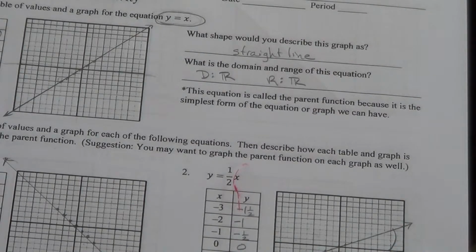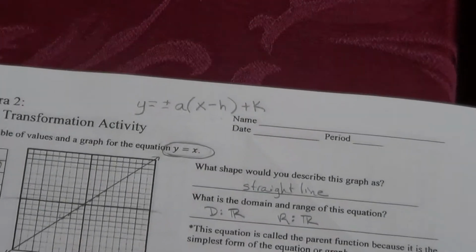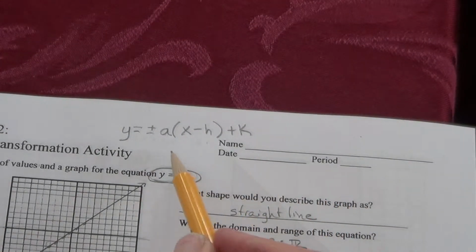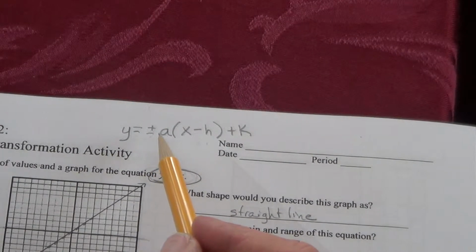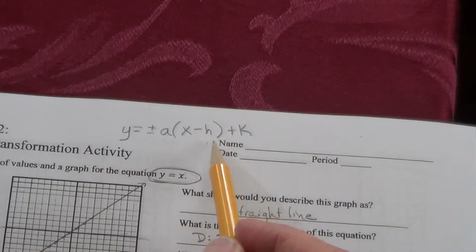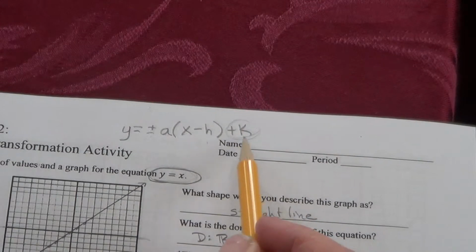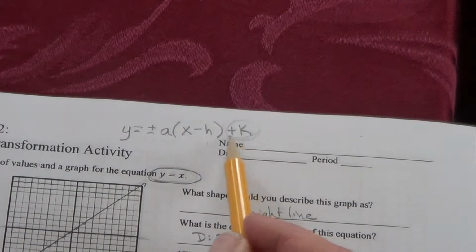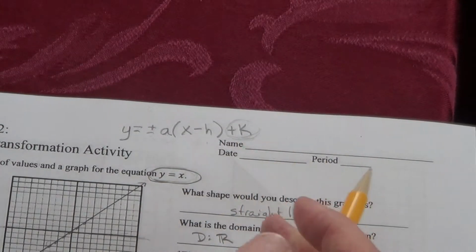So if we look at the k-shifts again, we're back at the attachments of your notes. Go past all the pages that are numbered. In the last video, we wrote down the formula, y equals plus or minus a, parentheses x minus h, parentheses closed, plus k. This k right here, the number that comes after the enclosure with the x, does something in the graphing that we're going to look at today.